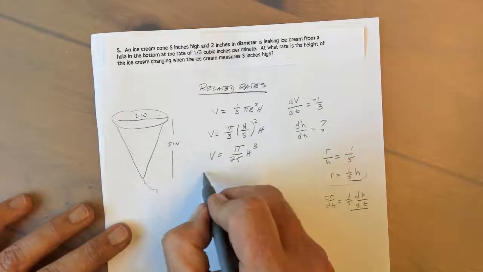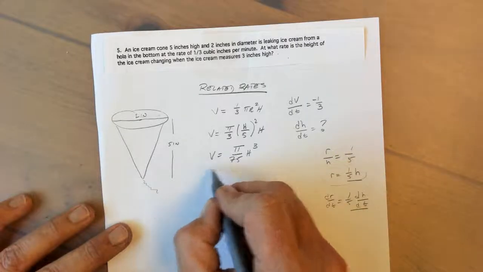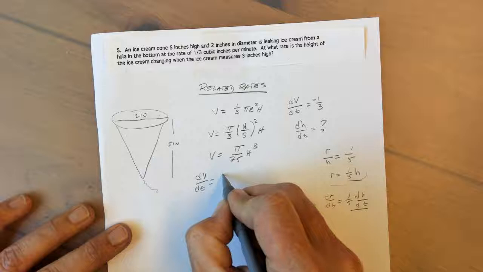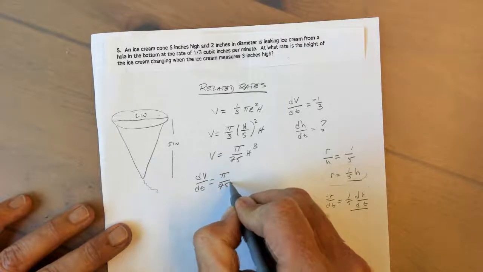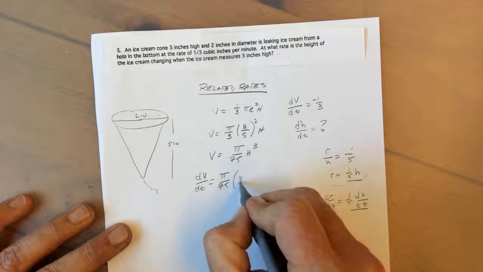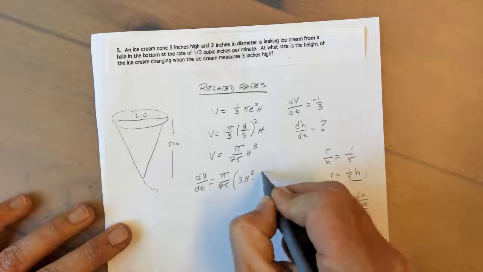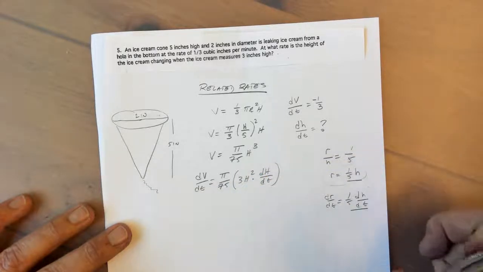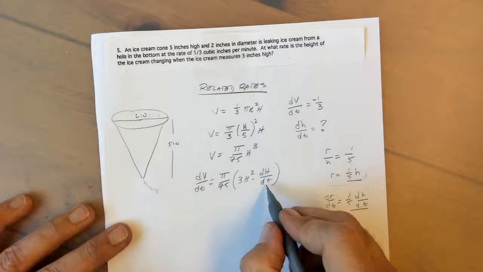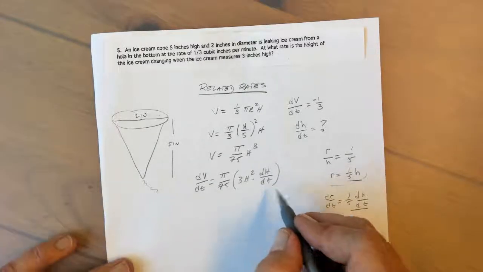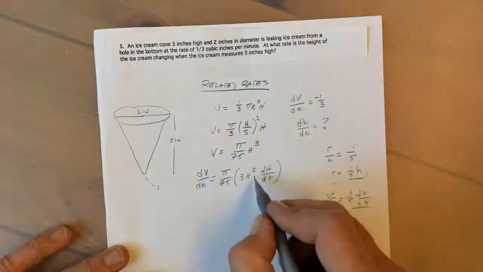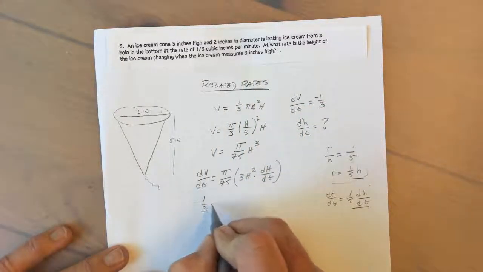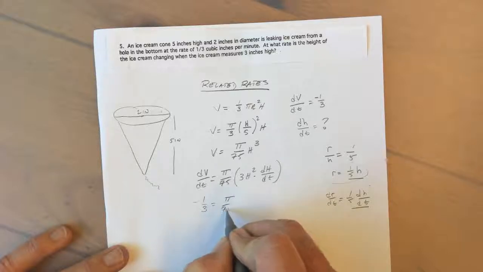So now we're solving for dh/dt. If we take the derivative of volume with respect to time, we have pi over 75 times 3h squared, and then doing the chain rule, dh/dt. And dh/dt again is the variable we're solving for. They tell us that h is 3 and that dV/dt is negative 1/3. So we'll make those substitutions.